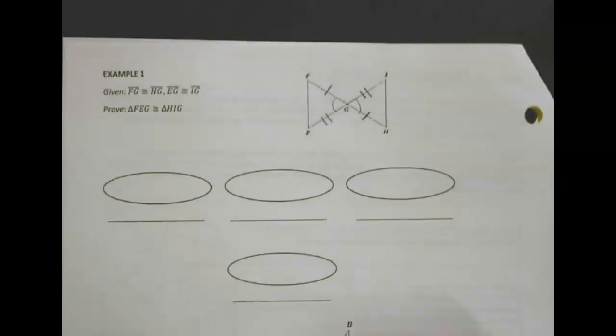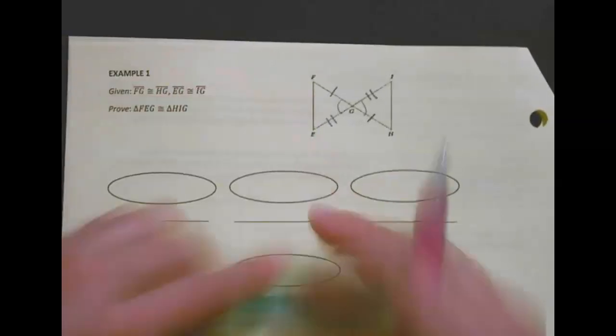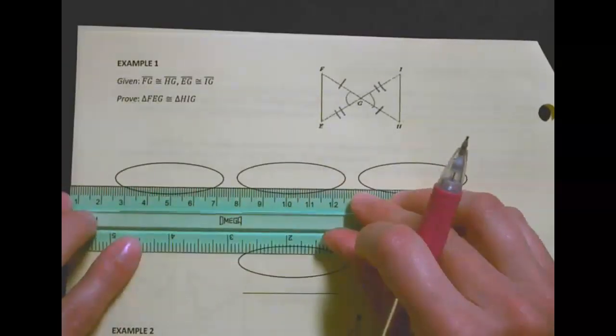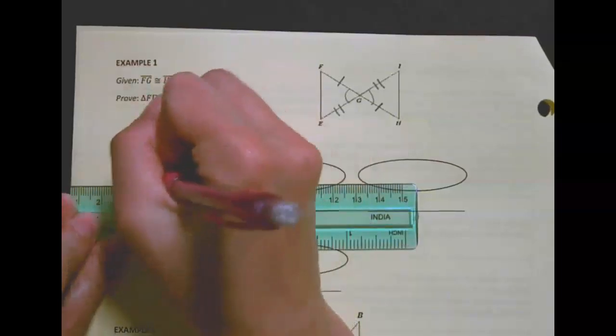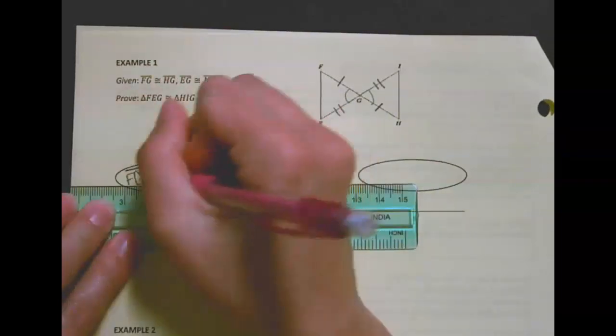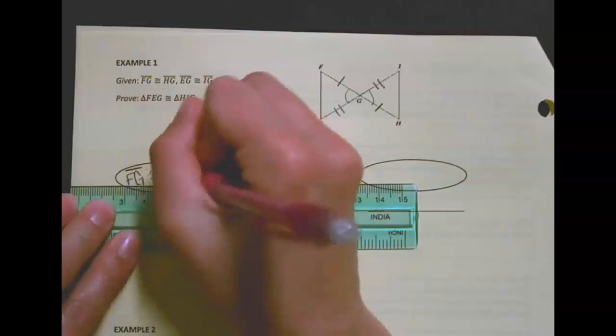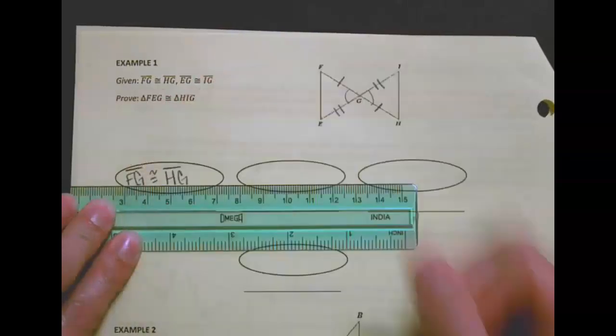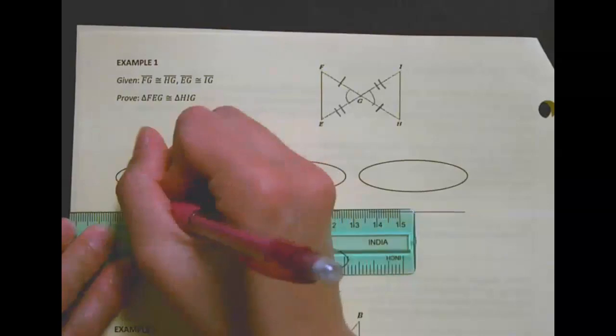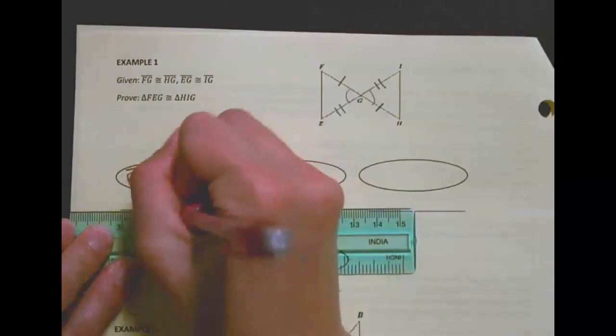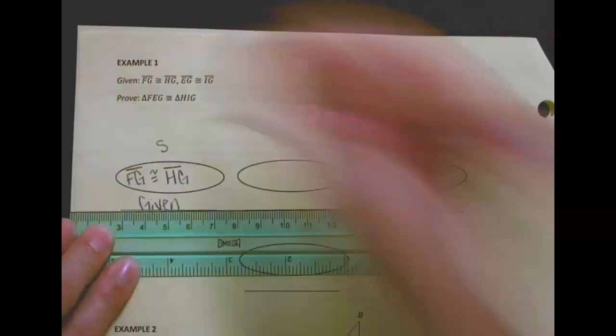So in the first bubble here, and I'm going to use a ruler to make sure my things get nice and neat. You don't have to. But FG is congruent to HG. So that's a given statement, so I write given on my line. All right, that's my side.